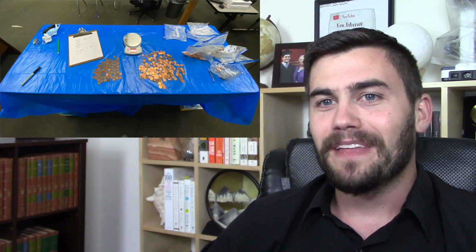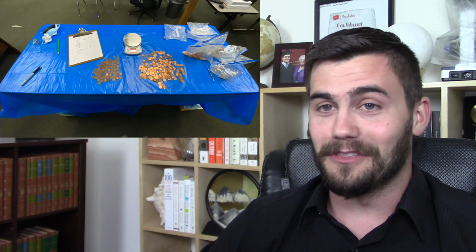So I'll include some pictures right here. This is the general setup for my lab. So I have about 1,000 or so pennies, which is $10 worth of pennies. And they weren't sorted, so I had to sort through and find all of the pennies I could that were from before 1982. And there were only 67 of them, so it was kind of a needle in a haystack thing.